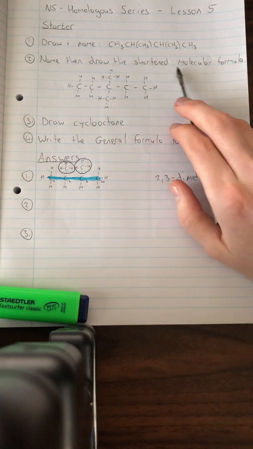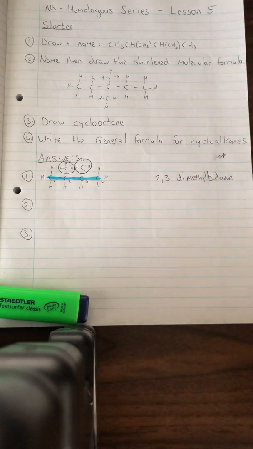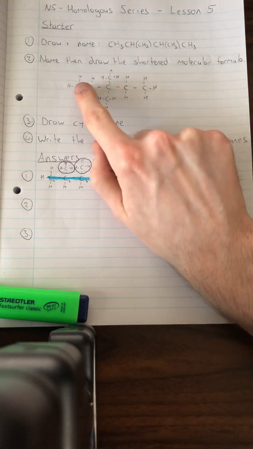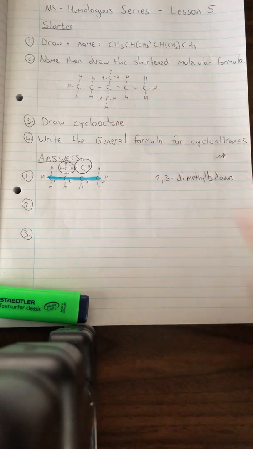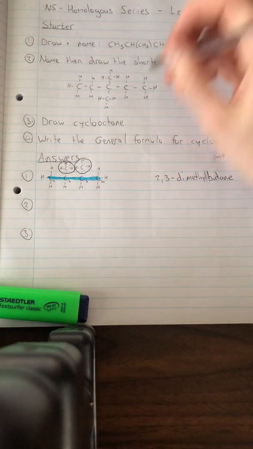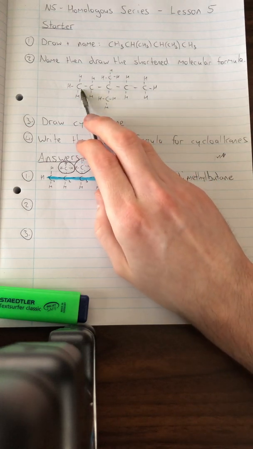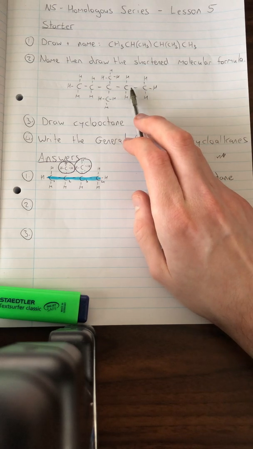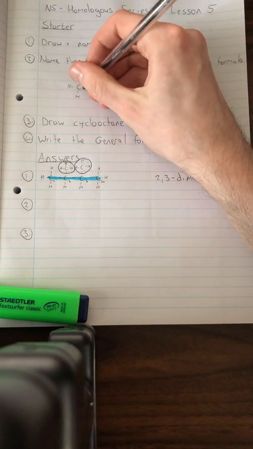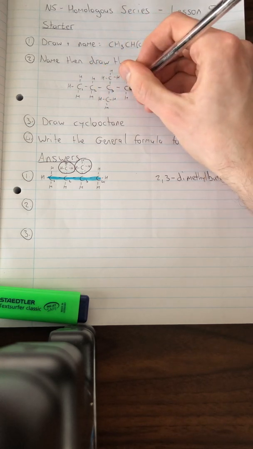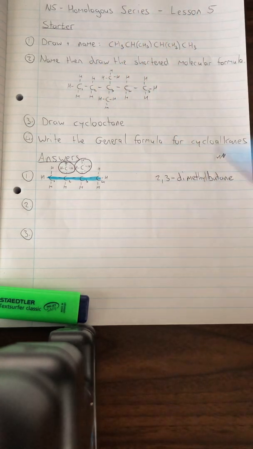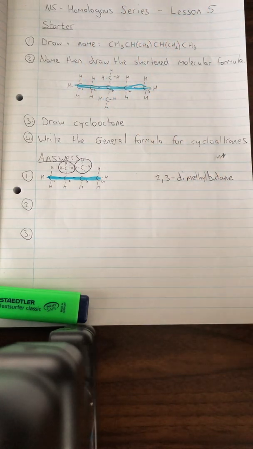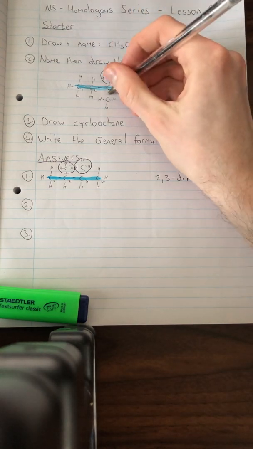Right, name and then draw the shortened molecular formula. Now let's get our longest chain. What is our longest chain? 1, 2, 3, 4, 5 is our longest chain. It doesn't matter what side we start from, because if we start here, the branches are on 3. If we start here, the branches are on 3. So it doesn't actually matter. I always like starting from the left if I can. So number them 1, 2, 3, 4, and 5. There's our longest chain. And then circle our branches there and there.